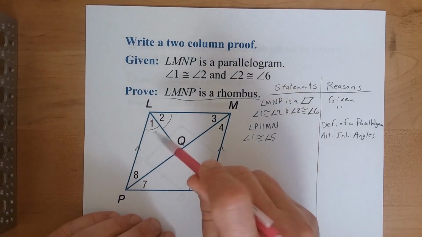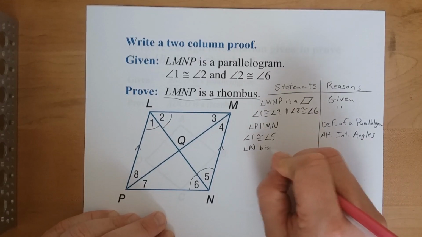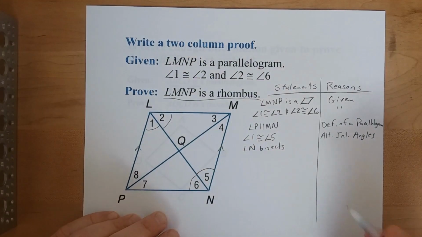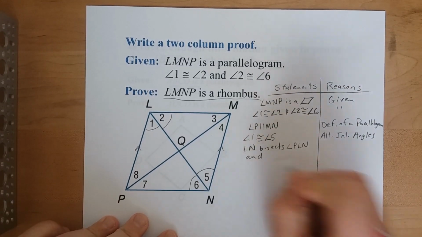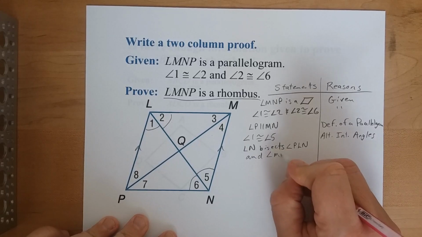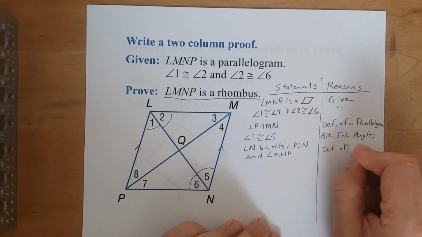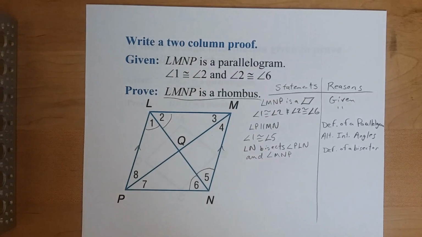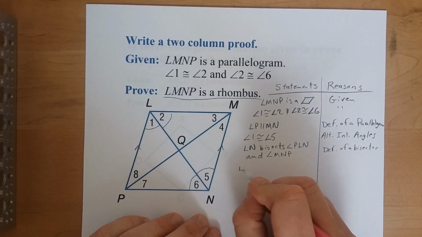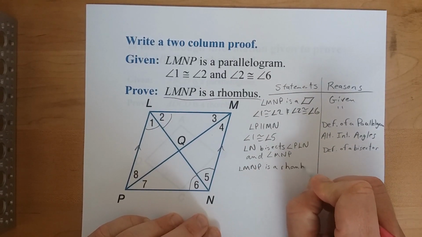So it looks like we have enough information to prove that LN bisects angle PLN and angle MNP. Okay, that is our definition of a bisector, because we're recognizing that it's created these two congruent angles. Okay, and then we can go ahead and say that LMNP is a rhombus because we meet that condition.